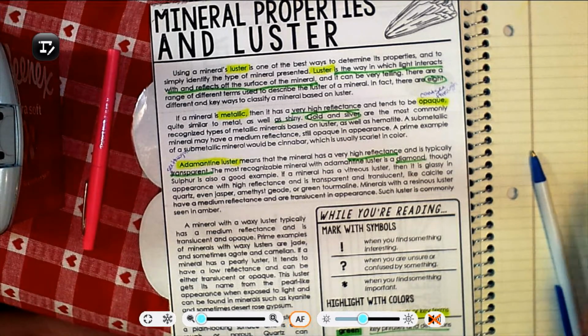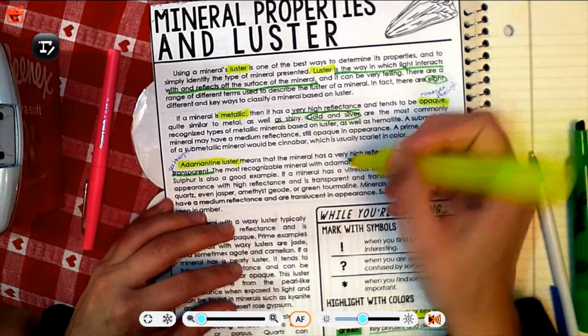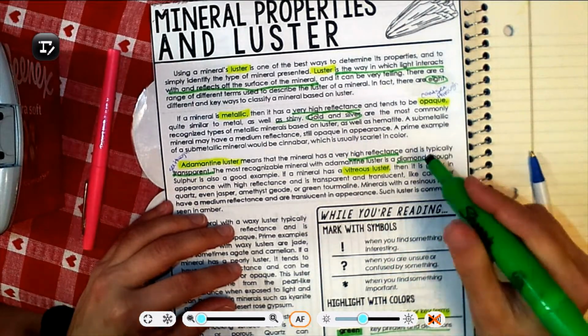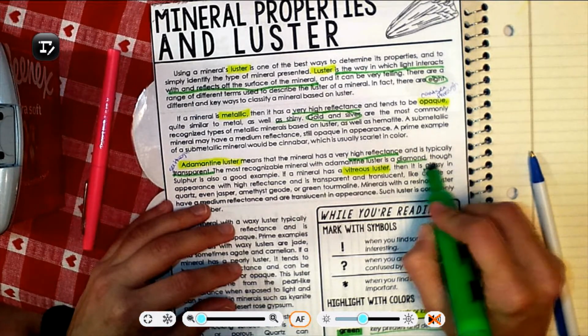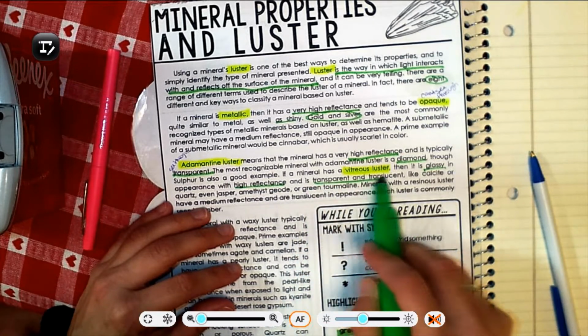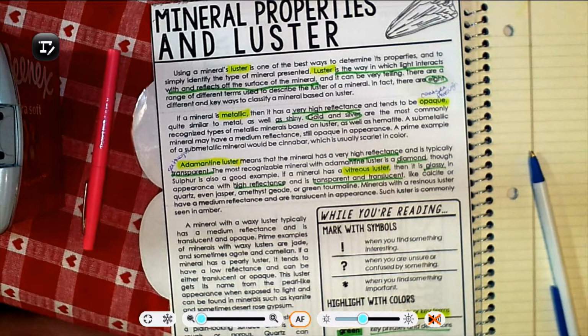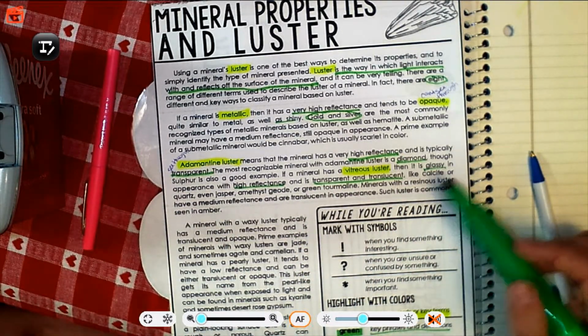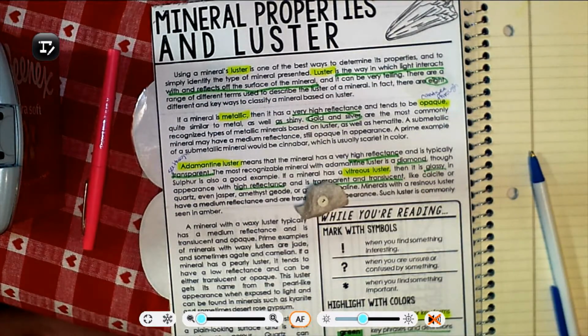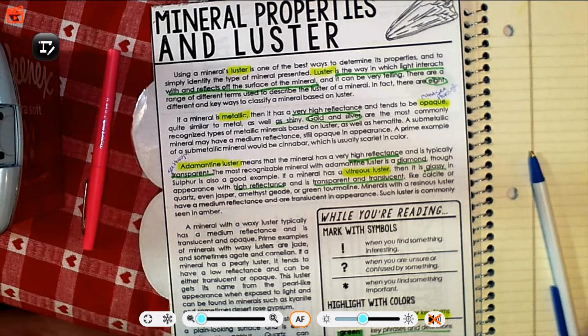If a mineral has a vitreous luster, then it can be glassy with high reflectance and is transparent and translucent. So translucent is like light can get through, but you can't see through it. Like calcite or quartz, so what we looked at in the gizmo. Quartz. Even jasper, amethyst, geodes, and green tourmaline.